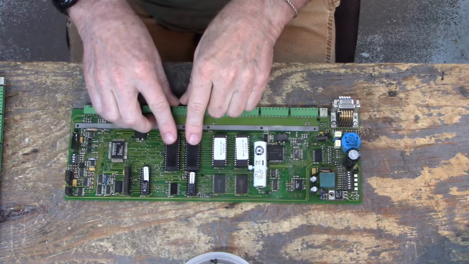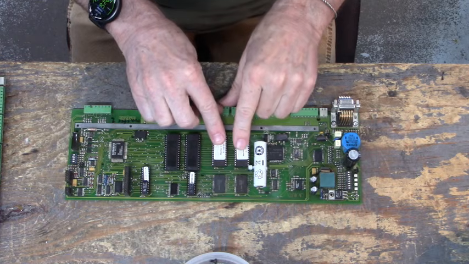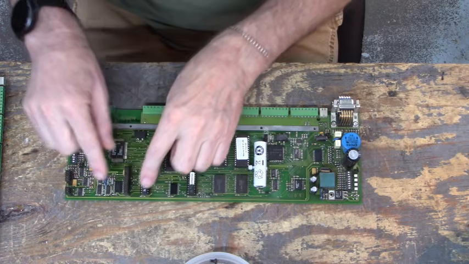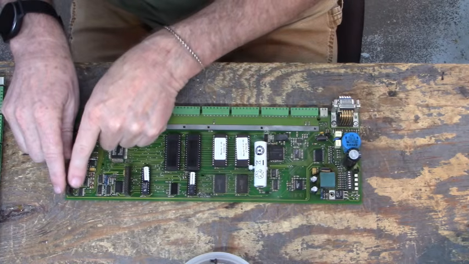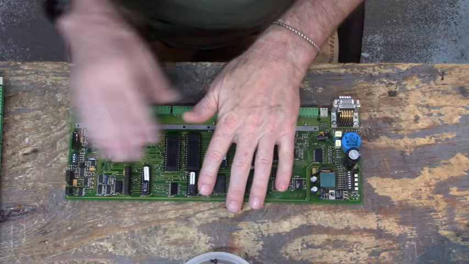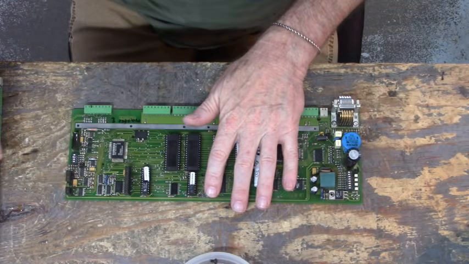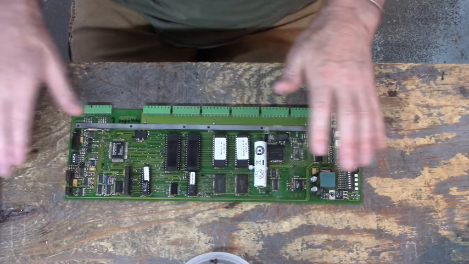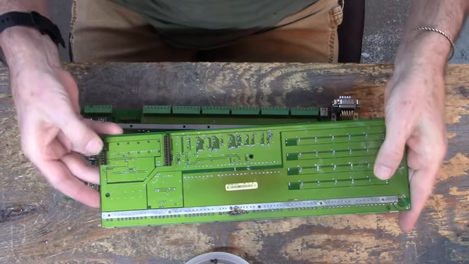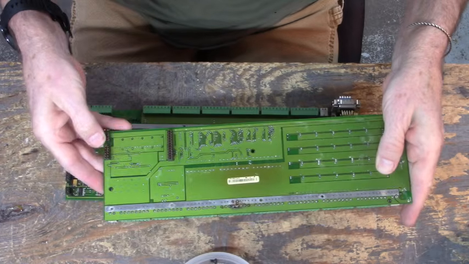Here's your flash, and this is your EEPROMs, and you have some GALs over here. Over here are 3 state connectors that connect the I/O board to the control board, and the control board to the I/O board. And on the bottom of the I/O board are the 3 connectors that mate to those 3 state connectors.